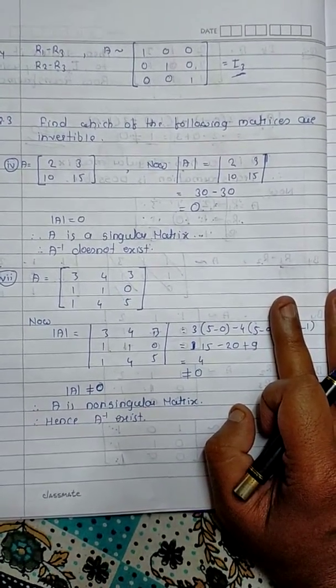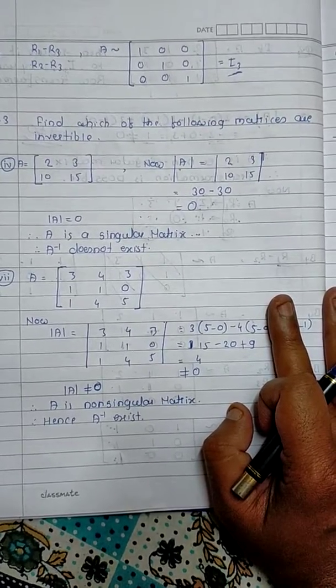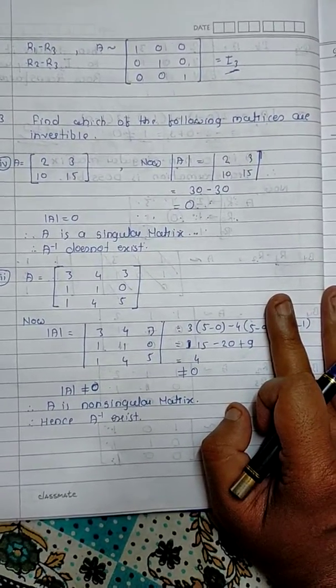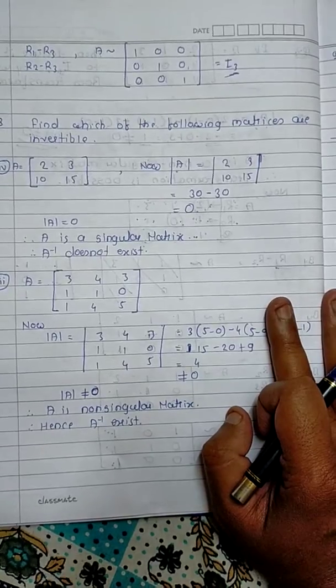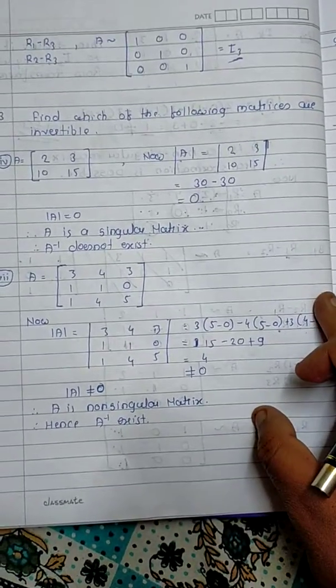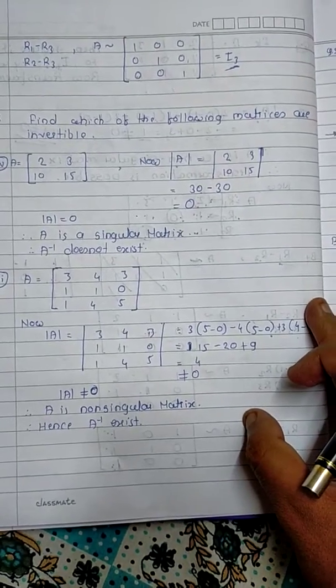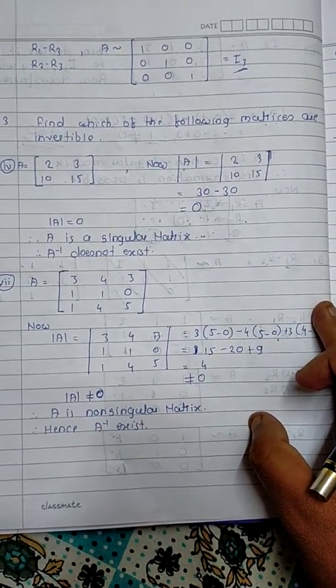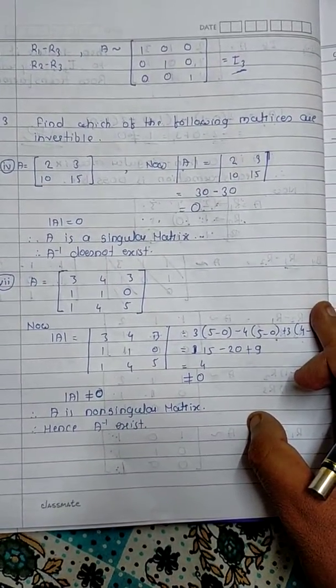So inverse possible है कि नहीं, उसके लिए हमें क्या चाहिए? Whether it is transformable, transformation हो सकता है कि नहीं, और transformation होता है कि नहीं, उसके लिए we are having one condition, that if the determinant is 0, the value of determinant is 0, then the given matrix is singular.